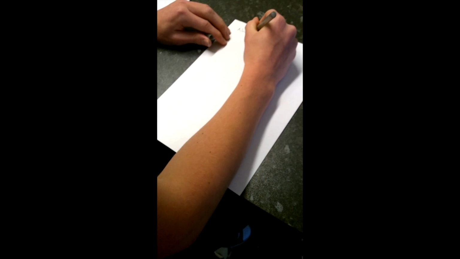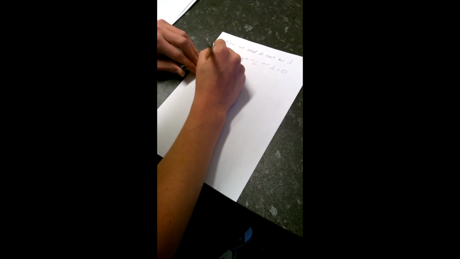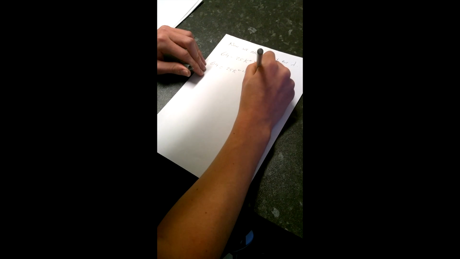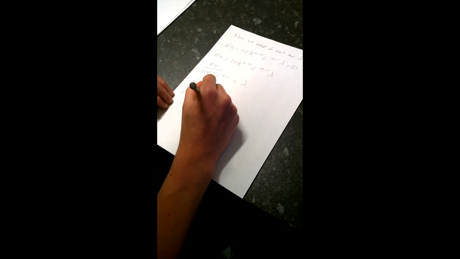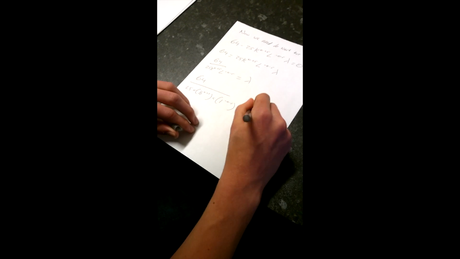We now need to work out lambda to determine the extra cost of one more additional unit of labour. Already we have determined that 64 take away 25K to the 0.25 multiplied by L to the negative 0.5 lambda equals 0, becoming 64 equals 25K to the 0.25 L to the negative 0.5 lambda, which can become 64 over 25K to the 0.25 L to the minus 0.5 equals lambda. This becomes 64 over 25 times 16 to the 0.25 multiplied by 1 to the negative 0.5. This equals 1.28, which means each additional unit of labour is £1.28.